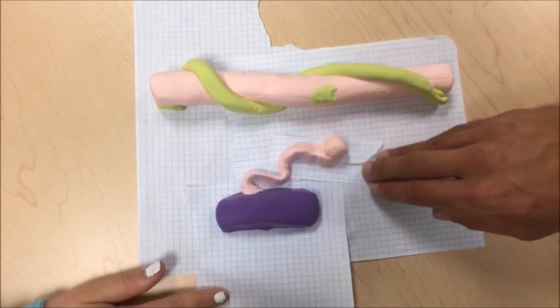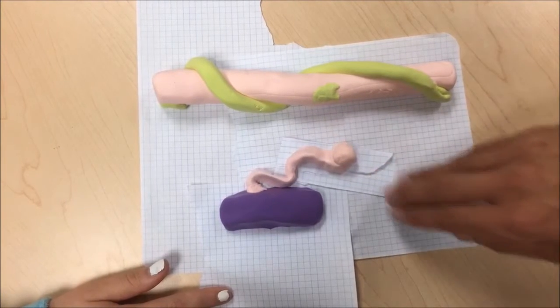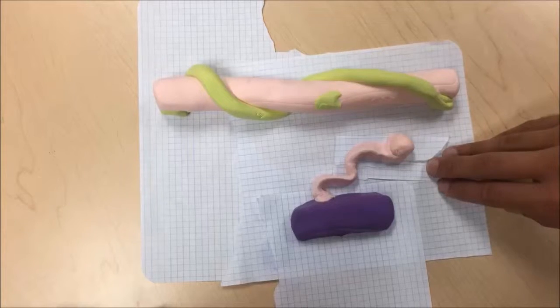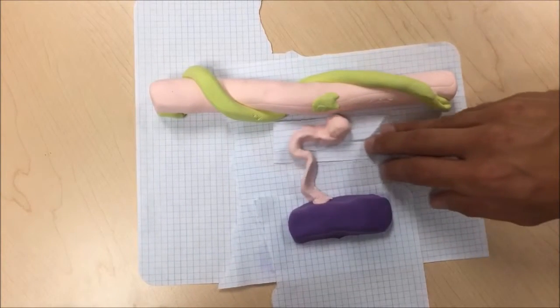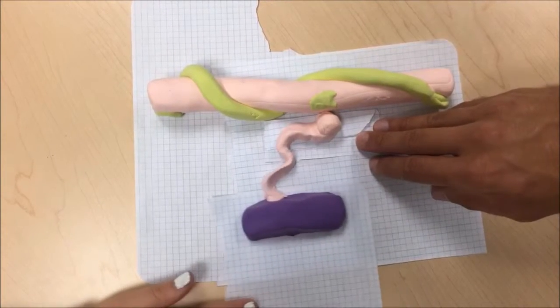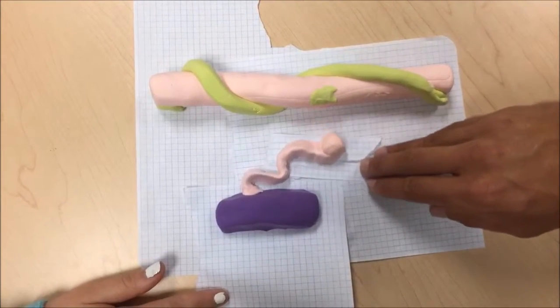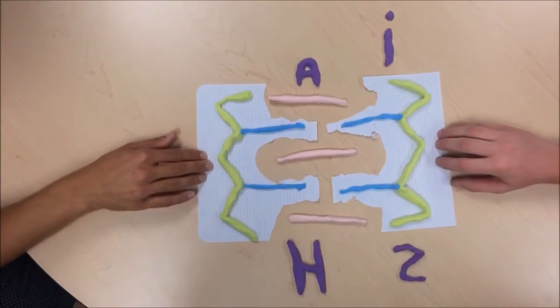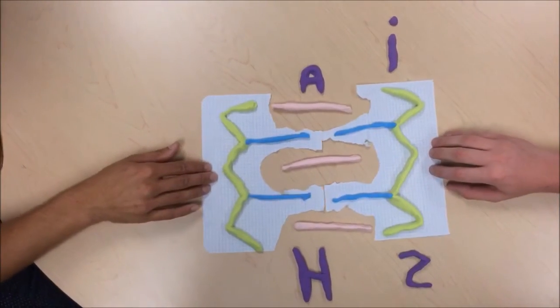Fourth, the myosin detaches from the actin and the crossbridge is broken when an ATP molecule binds to the myosin head. When the ATP is then broken down, the myosin head can again attach to an actin binding site further along the actin filament and repeat the power stroke. This repeated pulling of the actin over the myosin is often known as the ratchet mechanism.